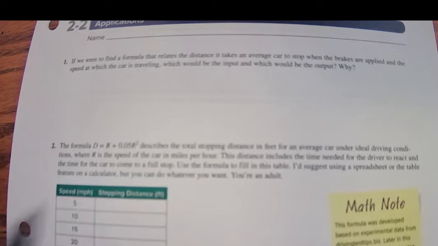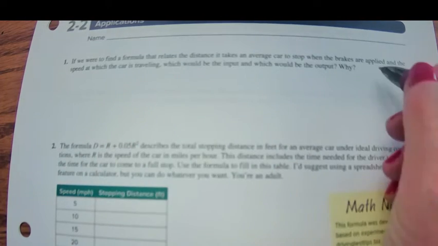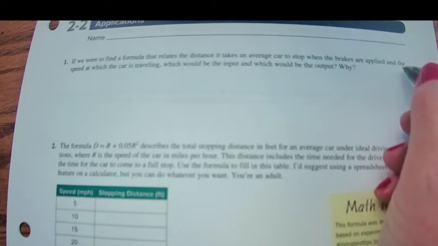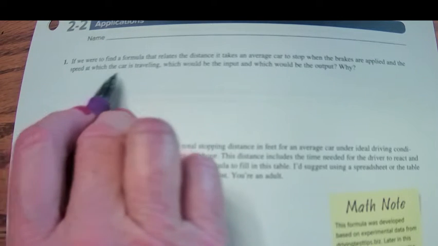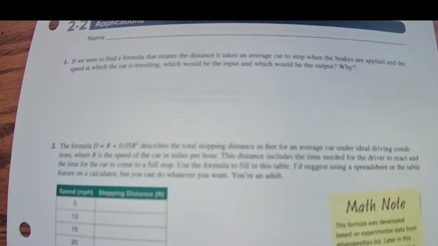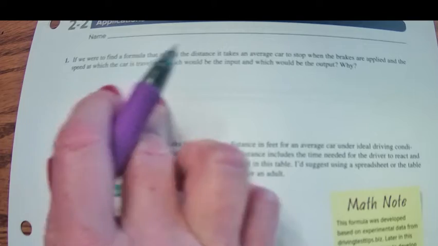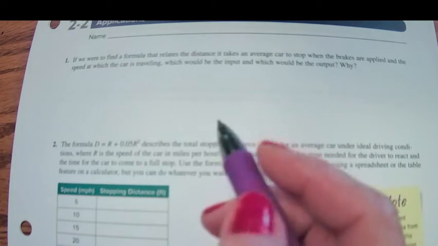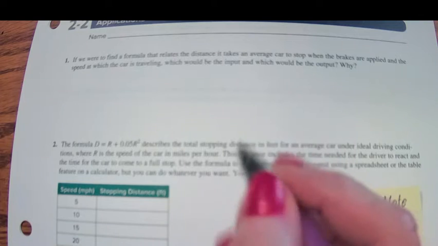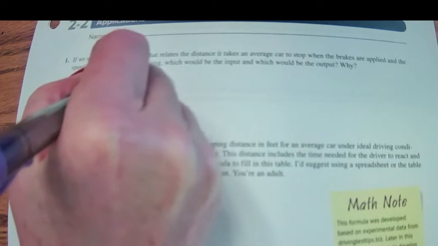So if we were to find a formula that relates the distance it takes an average car to stop when the brakes are applied, and the speed at which the car is traveling, which would be the input and which would be the output? So the car is going really fast. It's going to take a long time to stop. If the car is going slow, it's not going to take as long to stop.